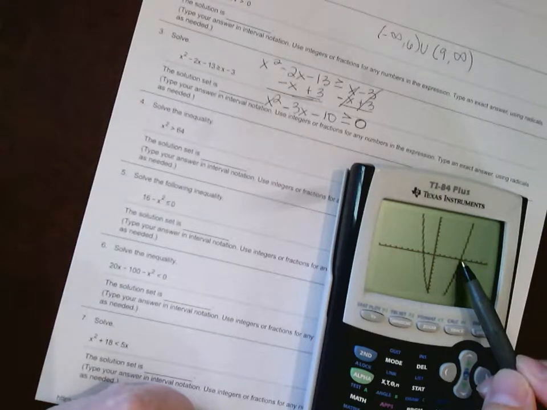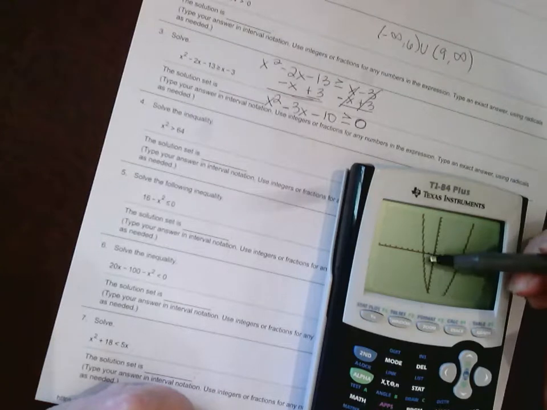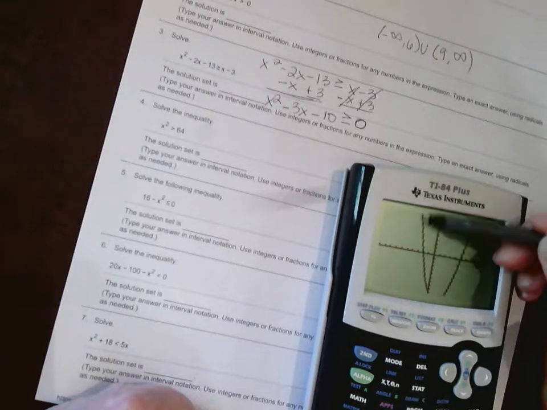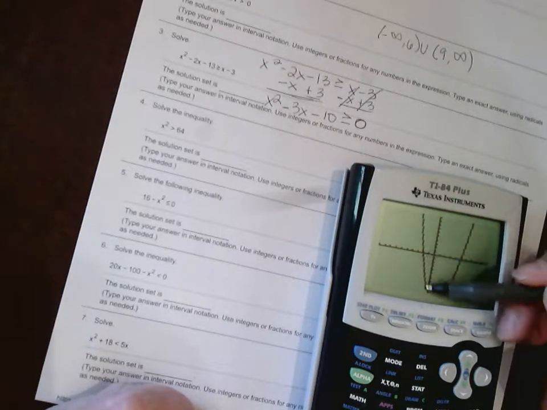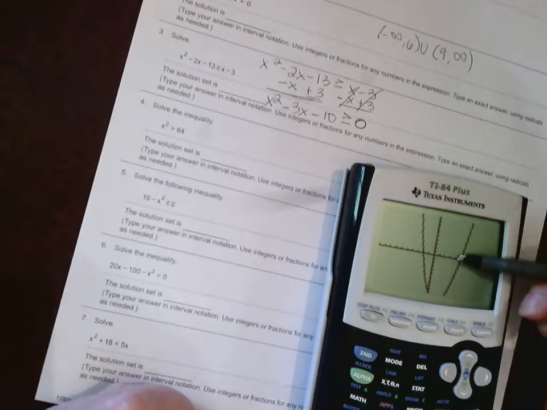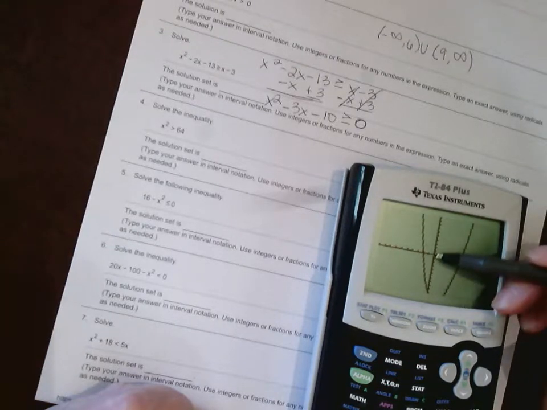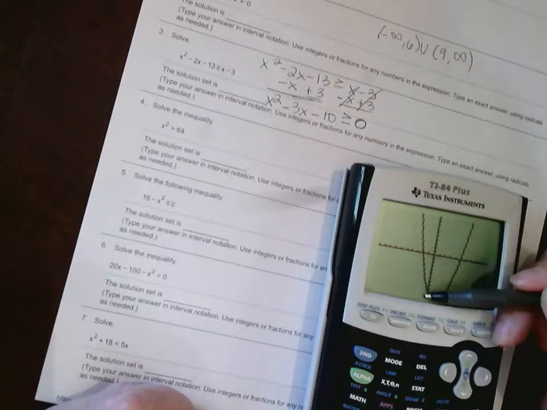So where is it above the x-axis? All of this and all of this. Below it would be this part that falls below it. So this is the part that we don't want to include. So not this part of the x-axis. Everything but that part, because this part of the x-axis is where it drops below.